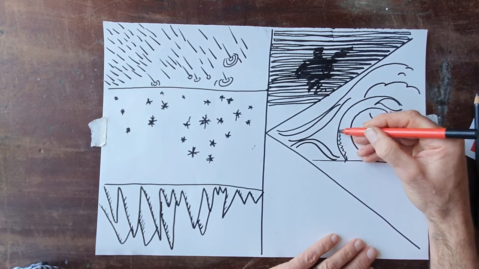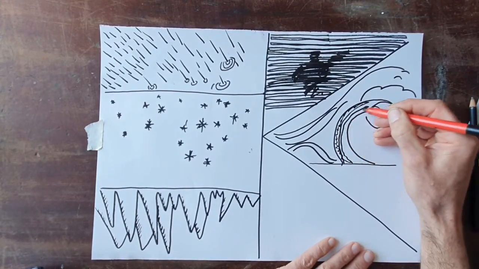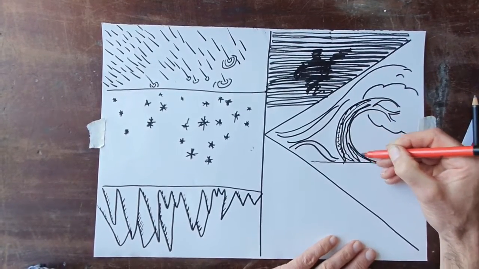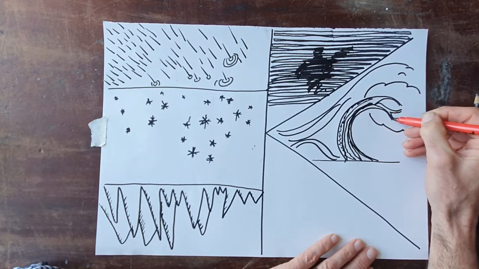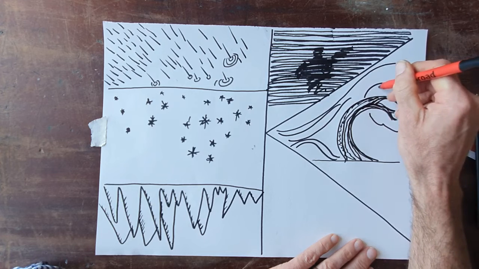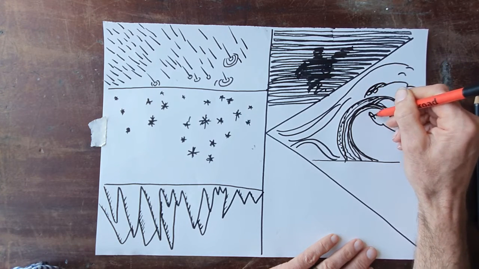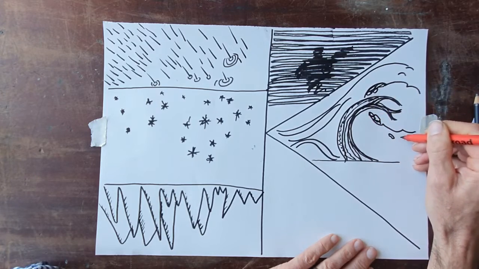So we can make this look like a tree somehow. Try and make the bark look rough. If you imagine this in colour, and we've got all the leaves being blown in the wind. In actual fact, some of the leaves are coming off, aren't they?